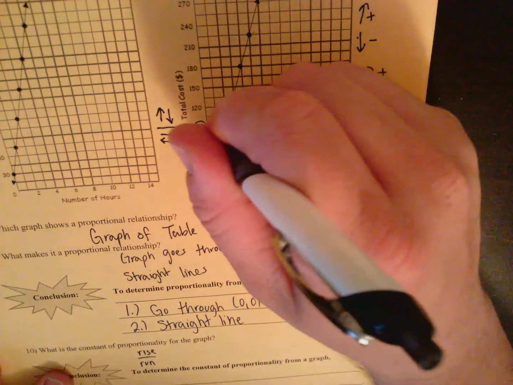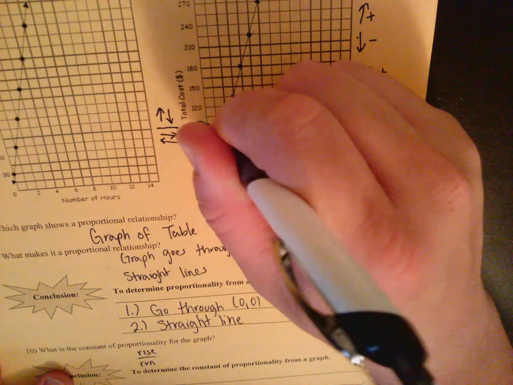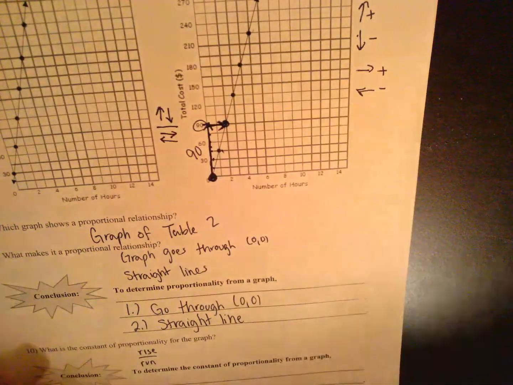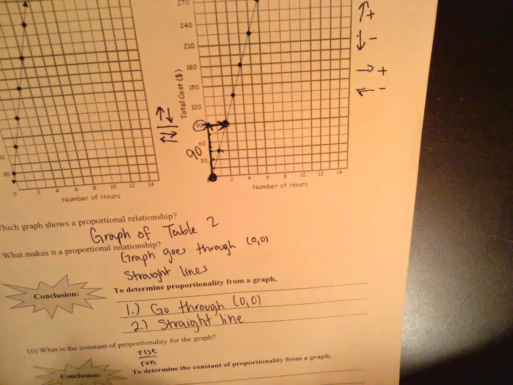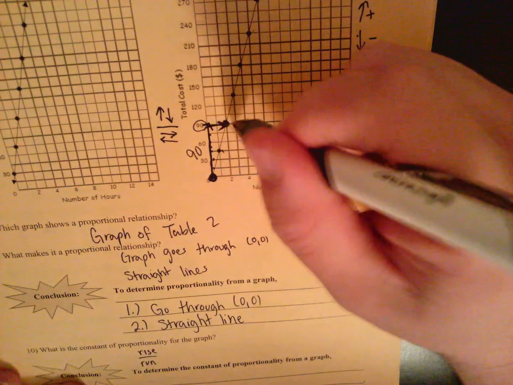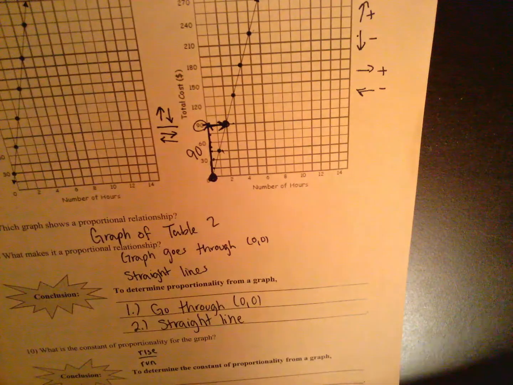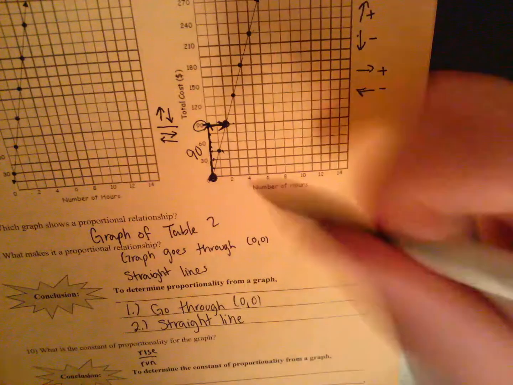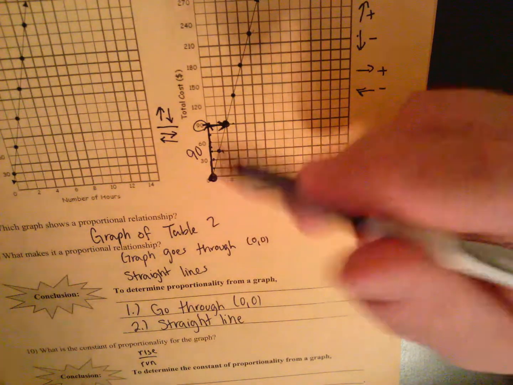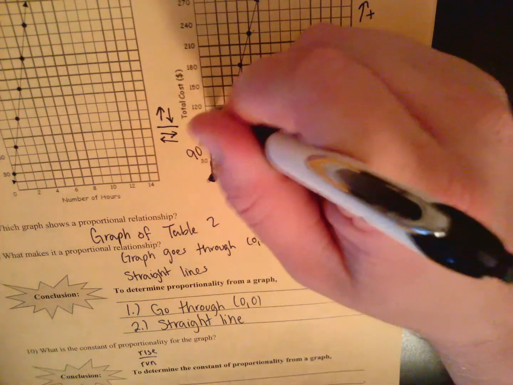Now I'm wanting to go over because I want to get to that other point. How many did I go over? Well, I went over 2 boxes, but is that going to be enough? Is that the scale? I look down at the bottom. Oh, each box is 1. So yes, this is going to be a 2.